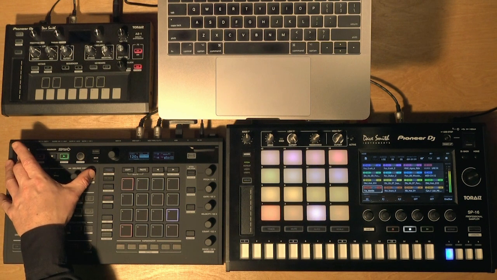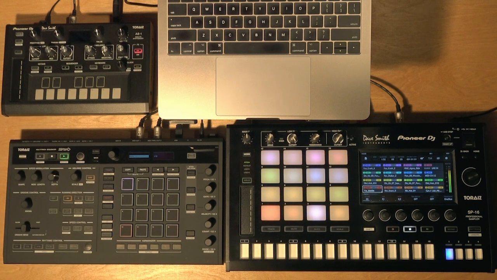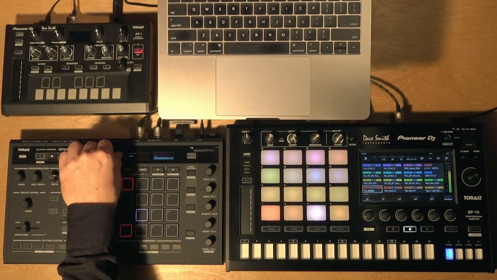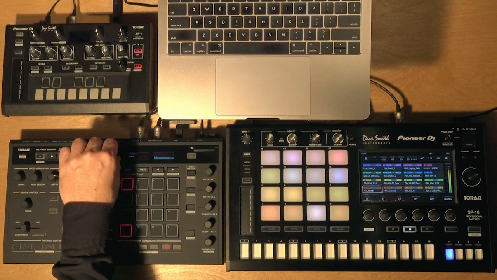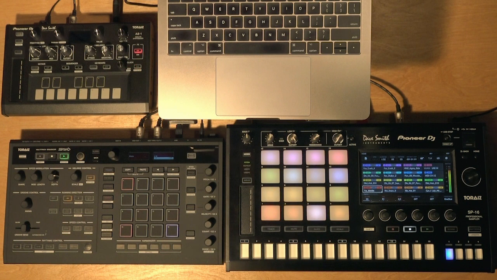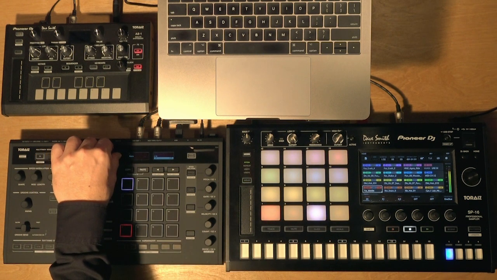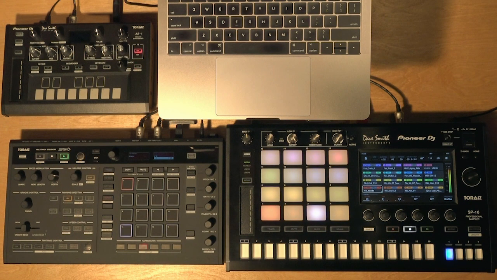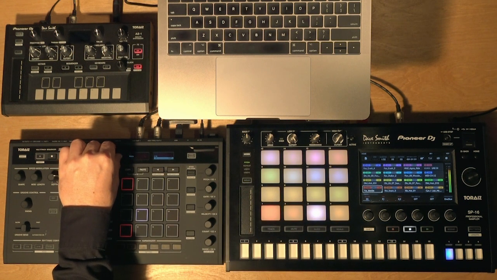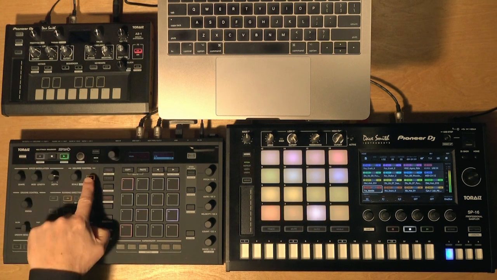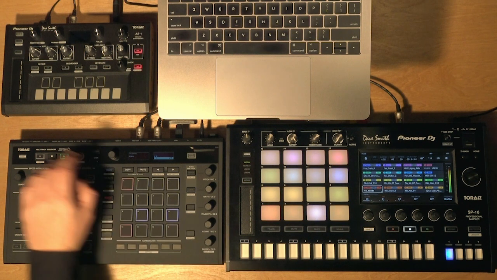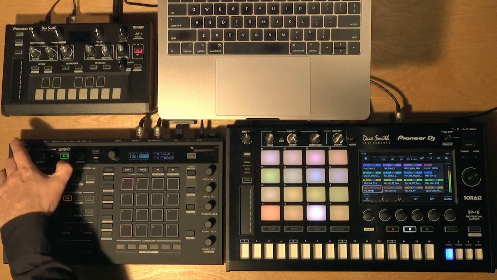Let's go Shift, Setting, and I can change the rate of the note, so push this in. There's a 16 triplet, 32nd notes, quarter notes, and of course I can turn that off. Shift, Setting will get me back to the main screen.